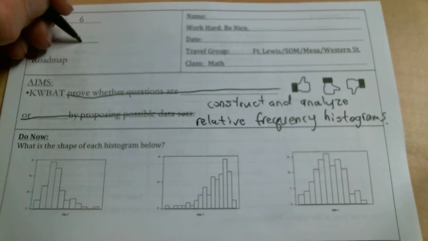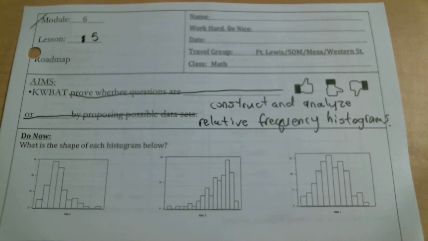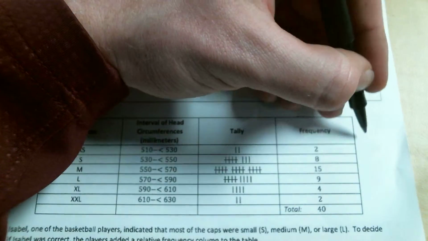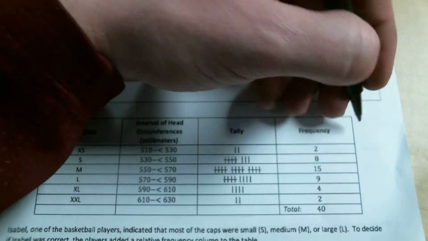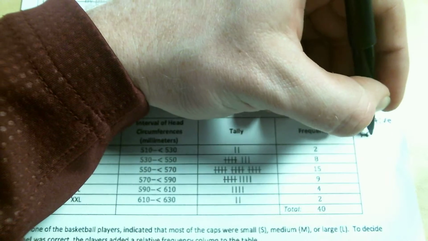This is not lesson 1. You can change this. It should be lesson 5 of this particular module. So I've already gone over the do now to refresh our memory from yesterday. What I want you to know is today you can have a calculator in use for this lesson, and you should be able to pull one up on your Chromebook so you can use it while you're working today. That's because we're going to be doing all of this stuff like yesterday. The difference is we're going to have one extra column over here. It's not just going to be the frequency, it's going to be the relative frequency.